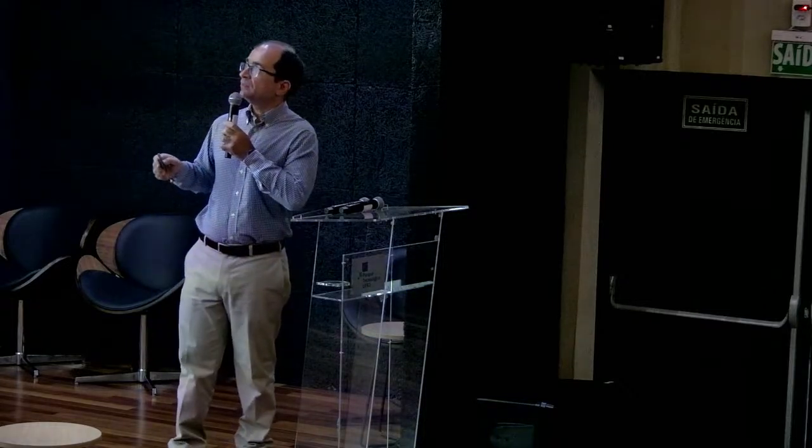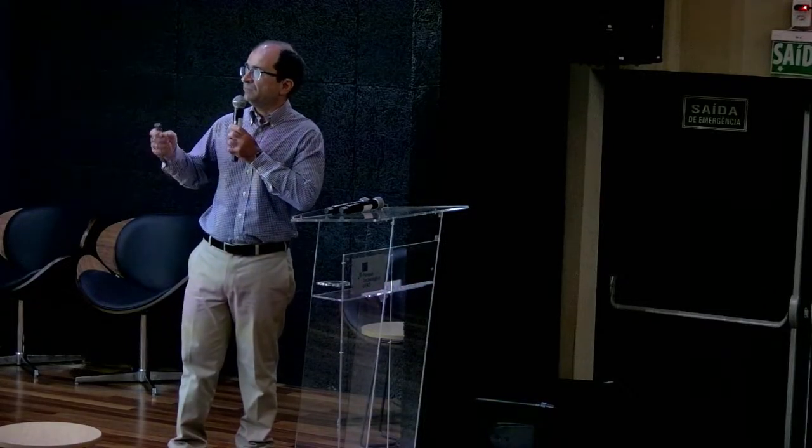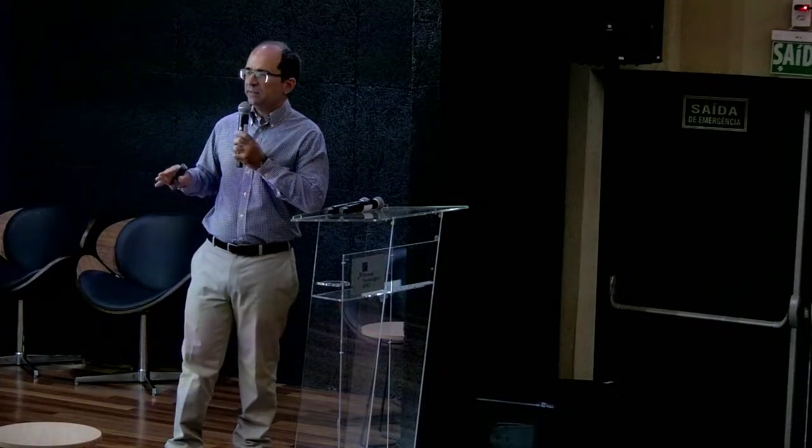Just to illustrate a little bit better some of these application areas, I will talk very briefly about some projects that we are developing right now, and then I will talk about two projects that I am participating in, and I think they illustrate quite well the capabilities of our lab.